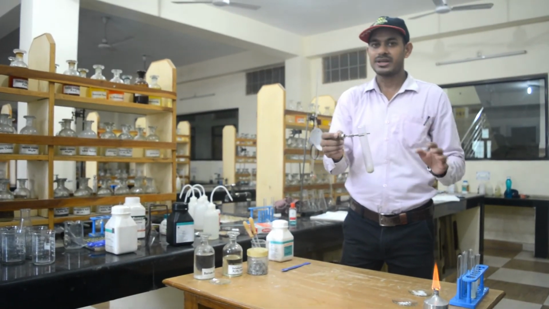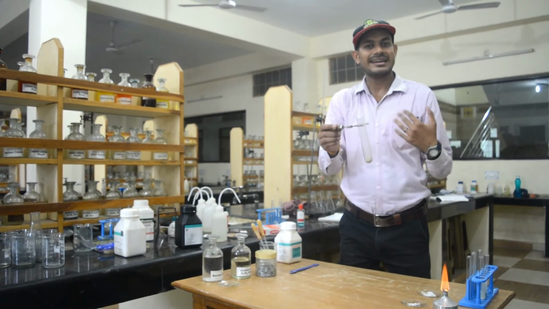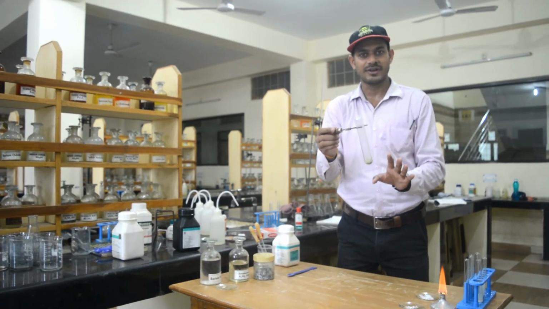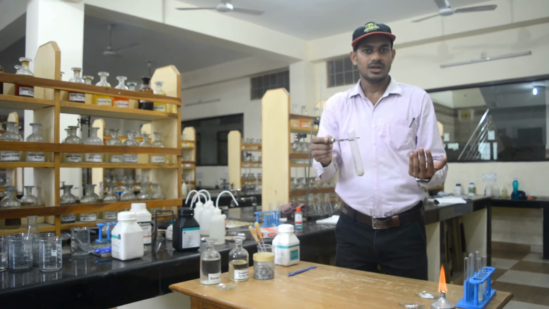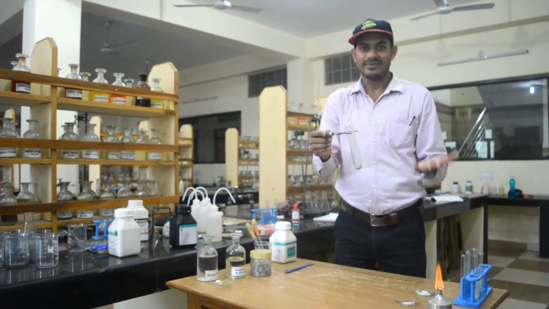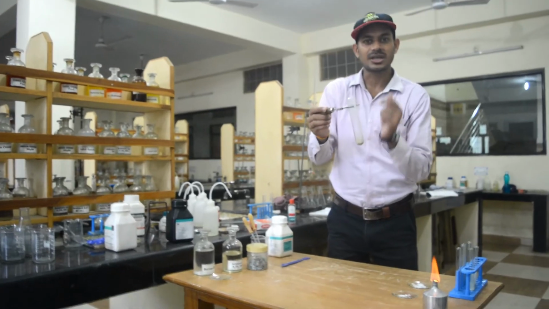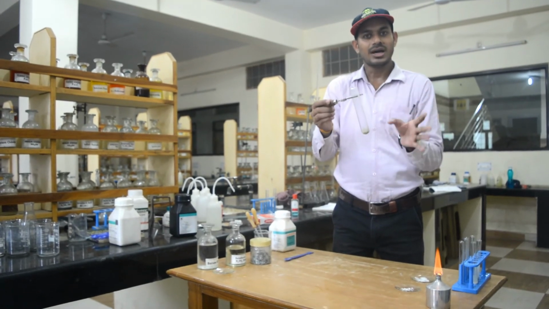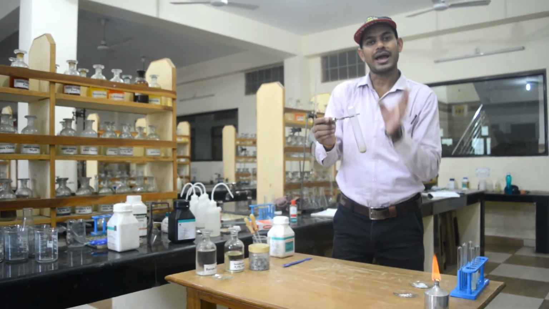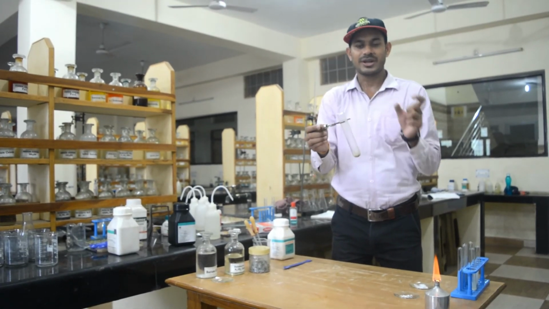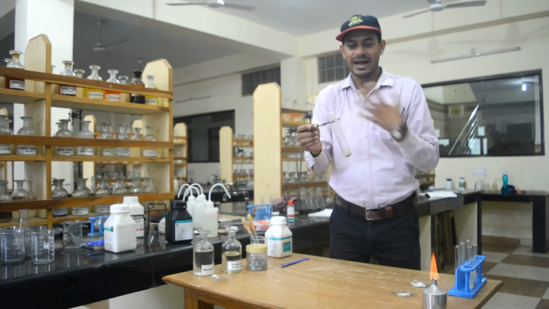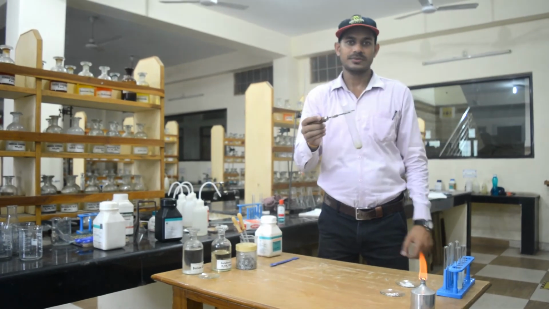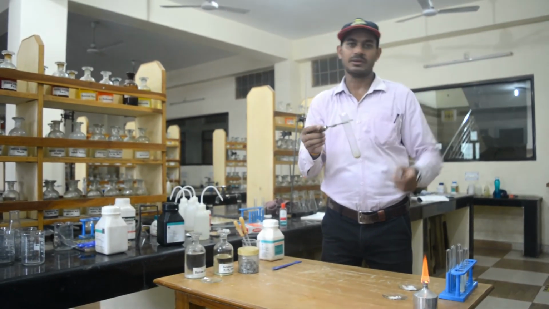One more thing: the ferrous sulfate that I have taken is a hydrated ferrous sulfate. When I am heating it, the water of hydration is evaporating. That's why the color is changing. So now I have got anhydrous ferrous sulfate. In this way, the ferrous sulfate and H2O molecules have been separated, and this is a kind of decomposition reaction where one molecule has broken into multiple molecules.